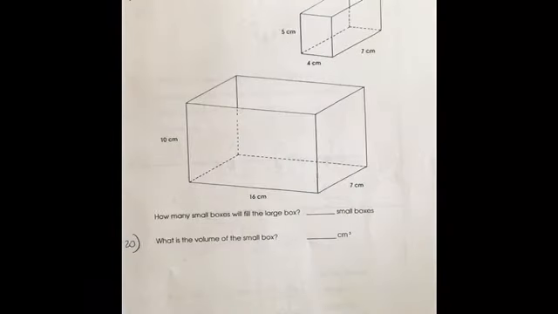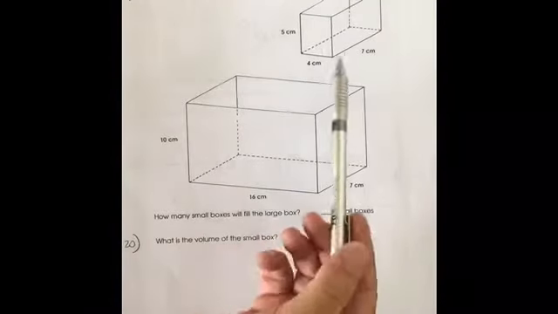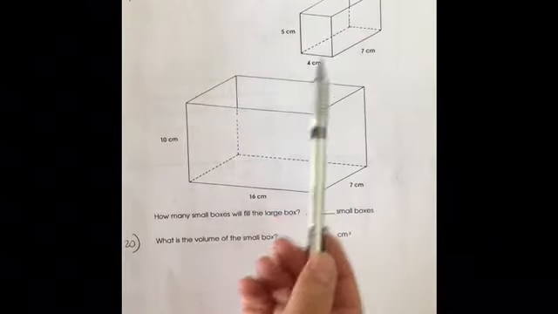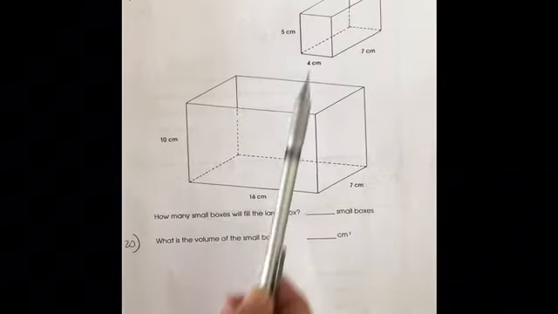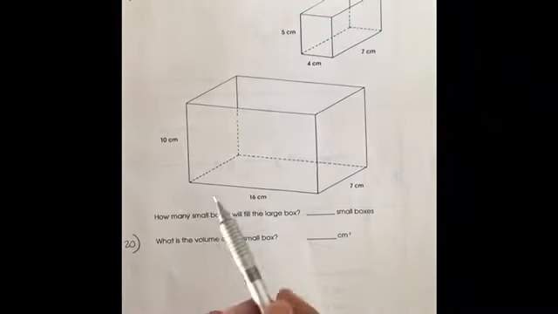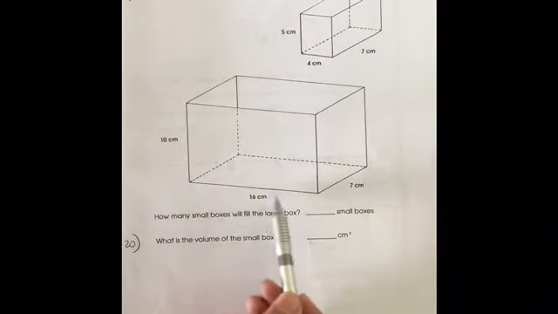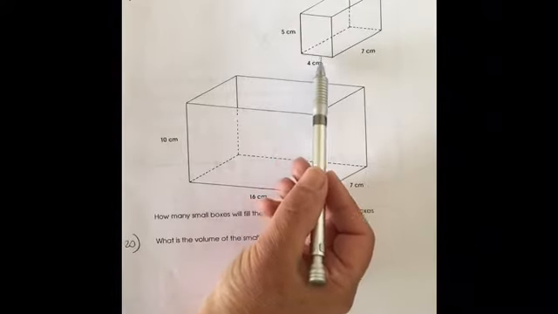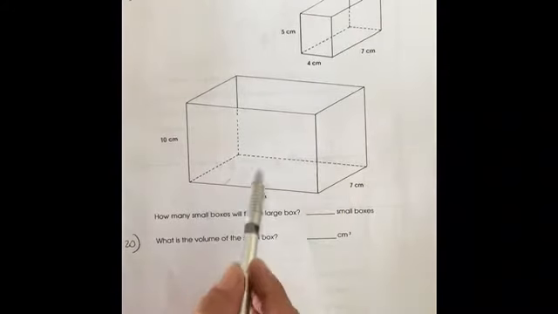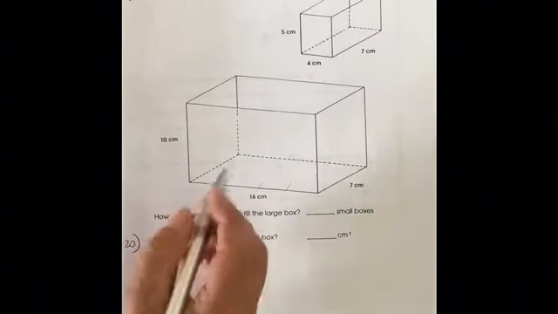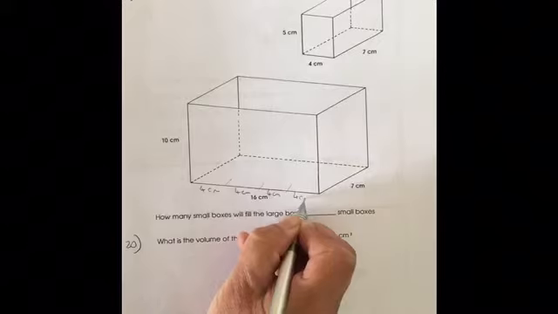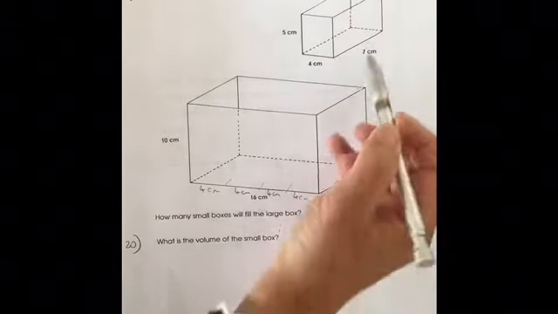Now, question 19. This is about volume. So we have a little cuboid here and a larger cuboid, and it's given us all the dimensions, all the measurements of the little cuboid. And how many small boxes, these small ones, will fit inside the large ones. So if you look at it along the front here, this is 16 centimetres, and along the front of this one's 4. So I will get 4 of those slotted in here. That could be 4 centimetres, 4 centimetres, 4 centimetres, and 4 centimetres. Now along here 7, and the same here 7.